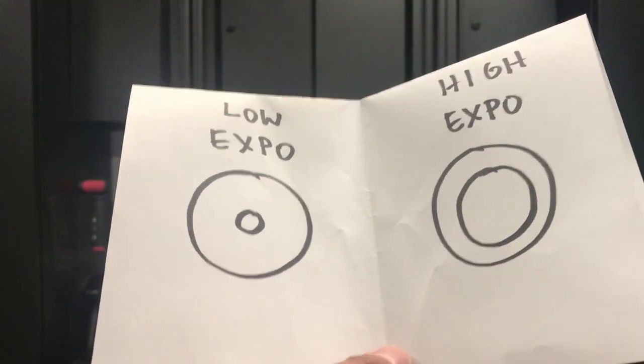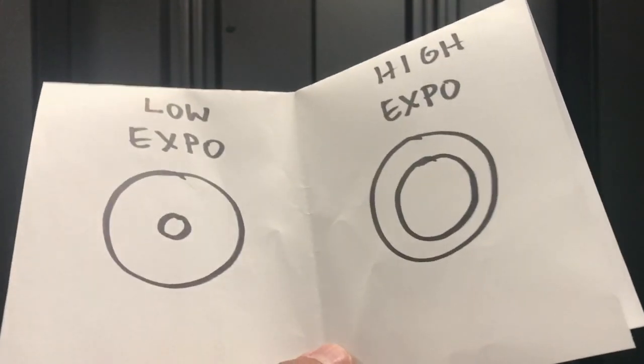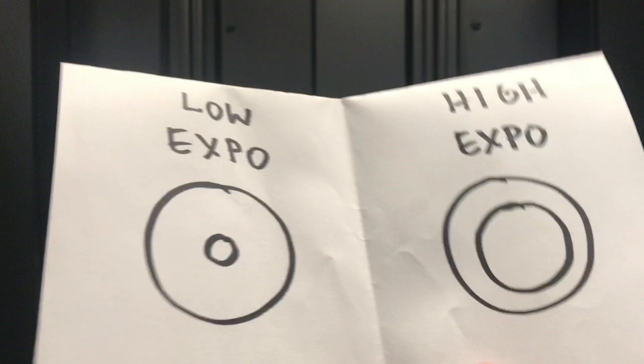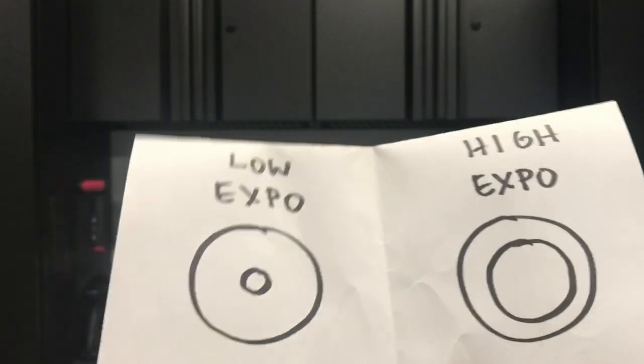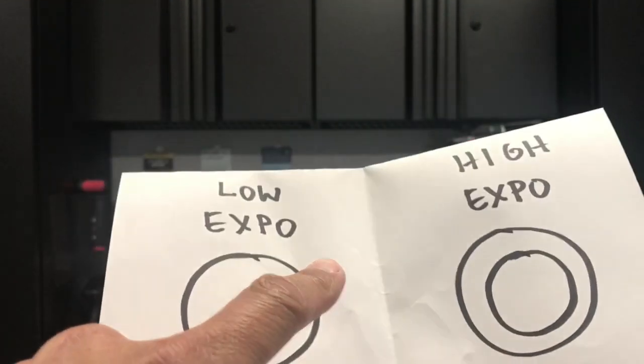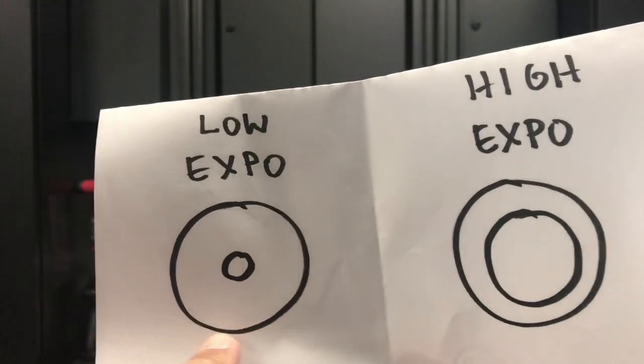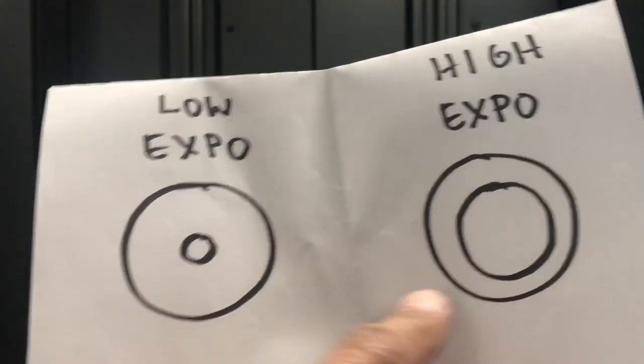I realize expo is a difficult concept to explain, so I'm going to try it in a different way, and maybe some of you will understand it better this way than looking at the transmitter. These circles are the black part of the transmitter itself, so how far you can move the stick. Physically, you can only move it as far as this outside line in both these scenarios.